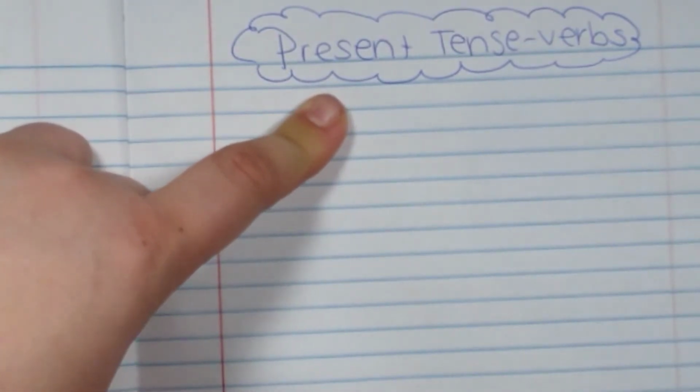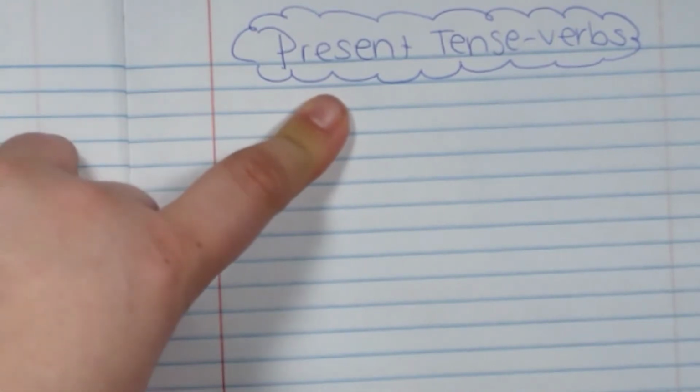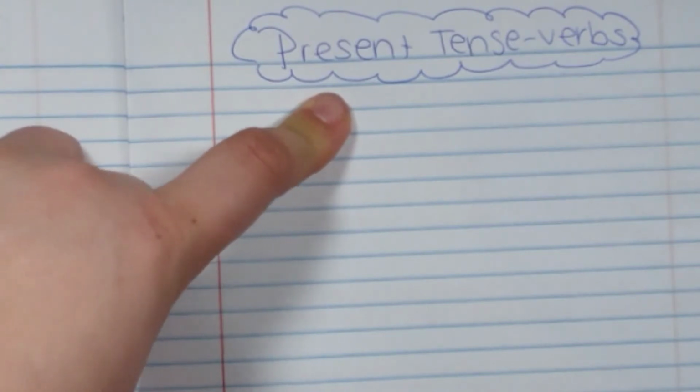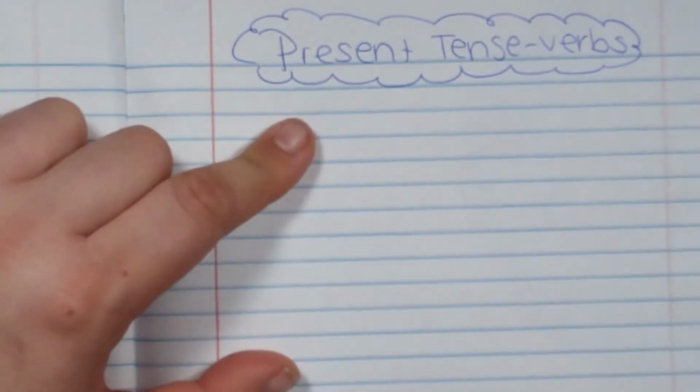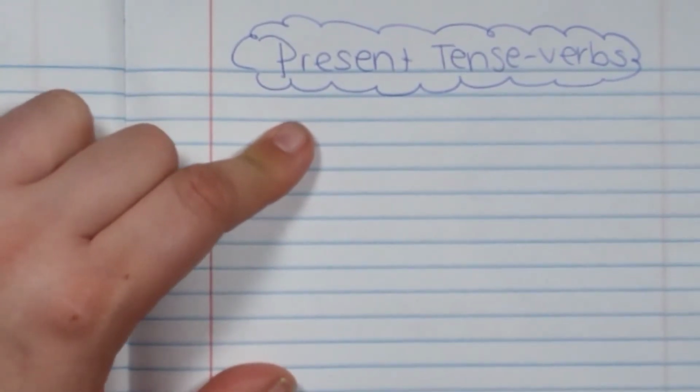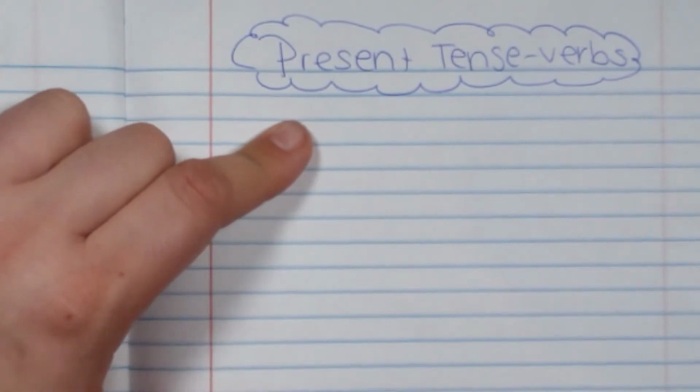We're going to do a quick practice and then a quiz on the third day and then move on to the next tense. So we have present tense, past tense, future tense, and then we're going to move into the progressive tenses. And once we get through the progressive tenses, then we will start on our next unit of writing.